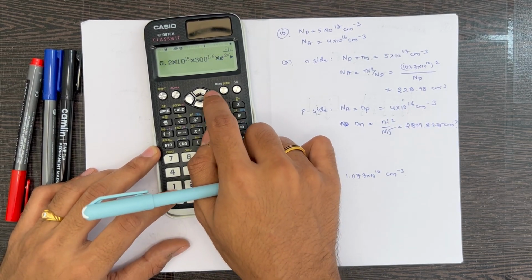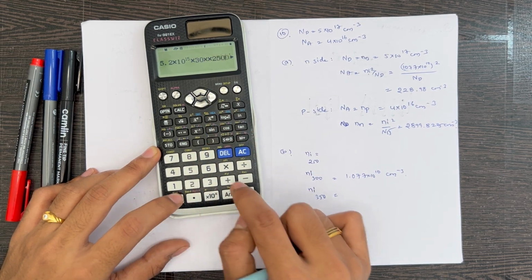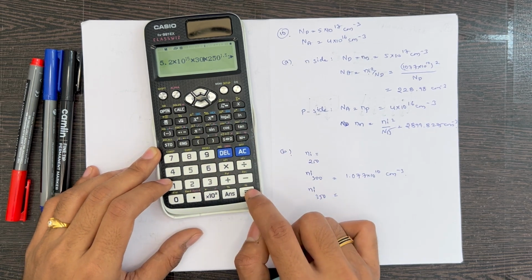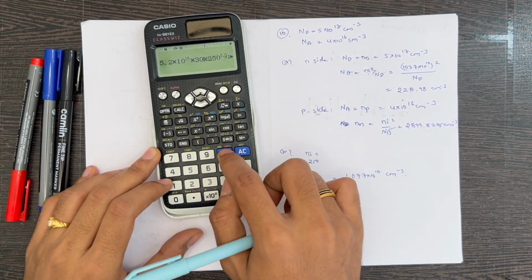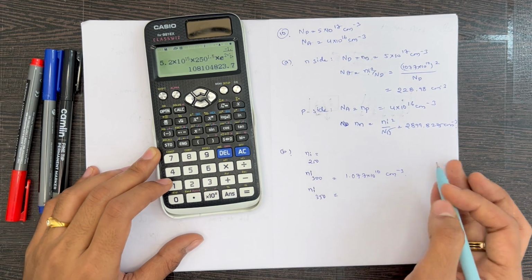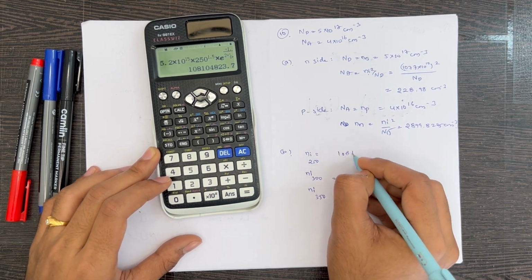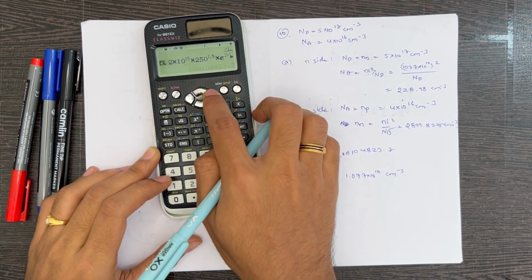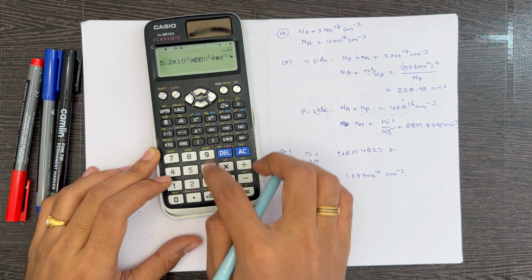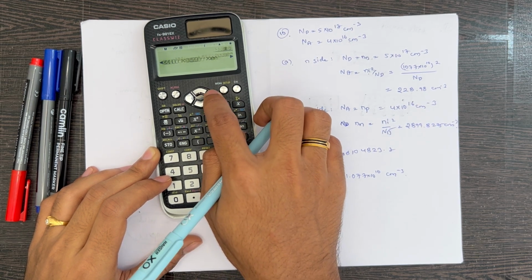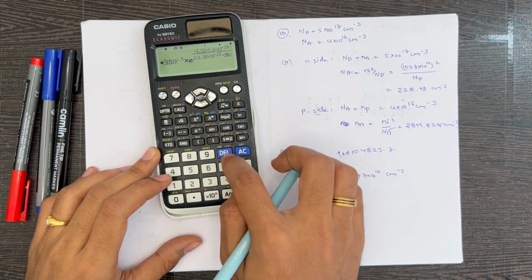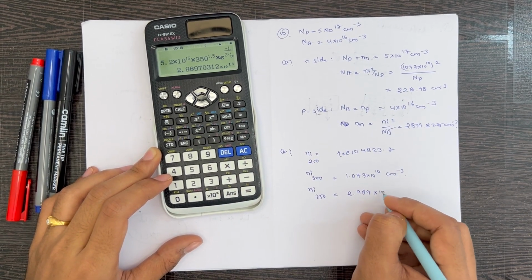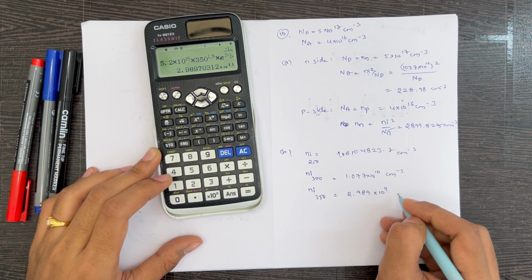It should be 250 here also. Yes, it's 10810482.37. Now let's calculate at 350. It's 2.989 into 10 power 11 per cubic centimeter.